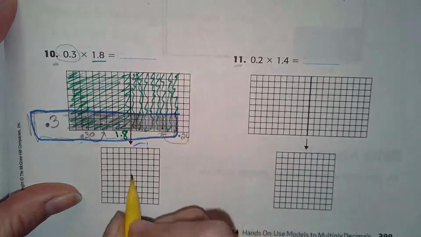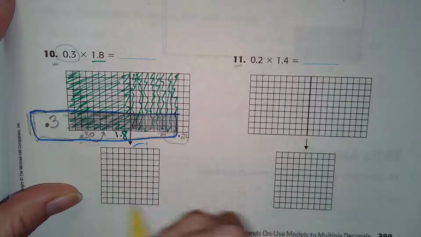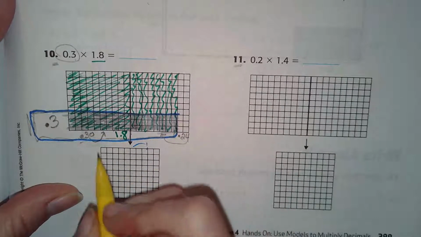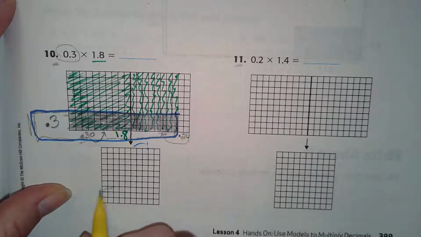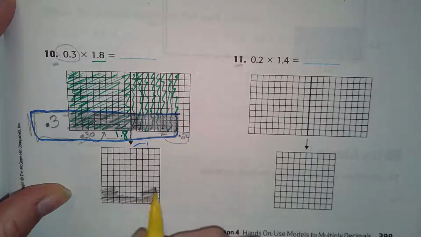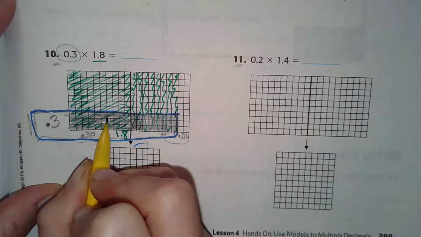You would have to put that together in order to see it in the model. So they're wanting you then to do your 30/100ths down here. So all the way across the one whole item, just like it was here.